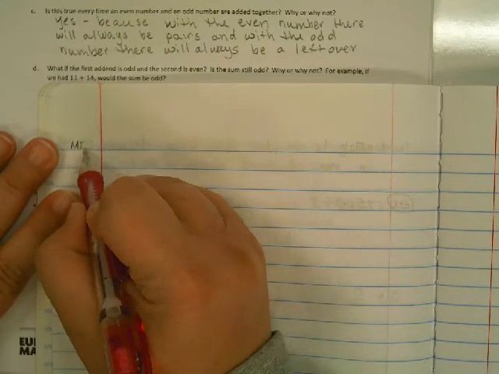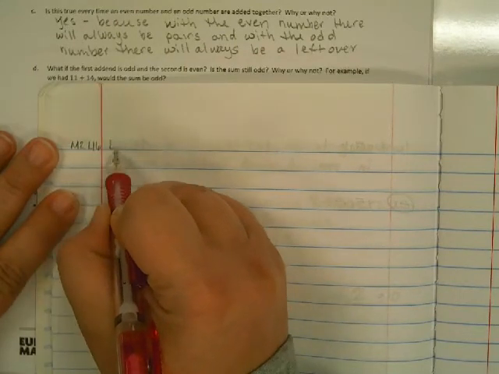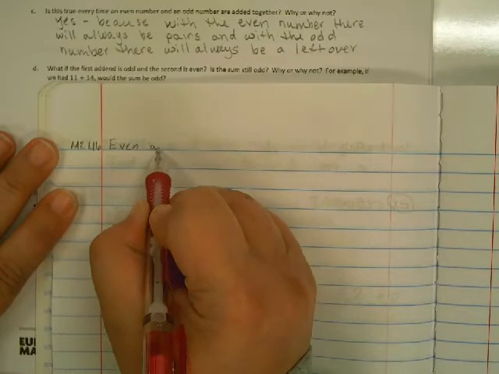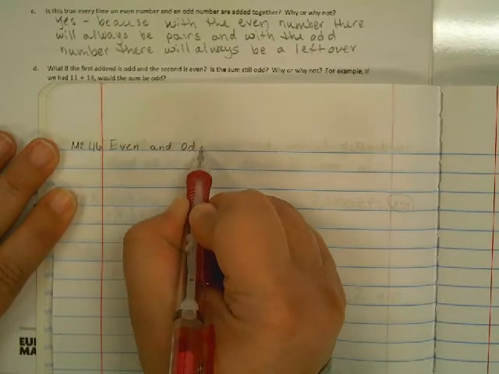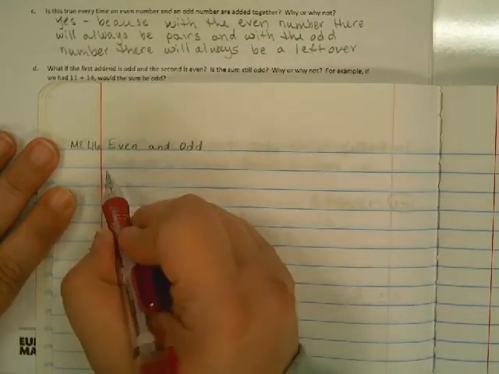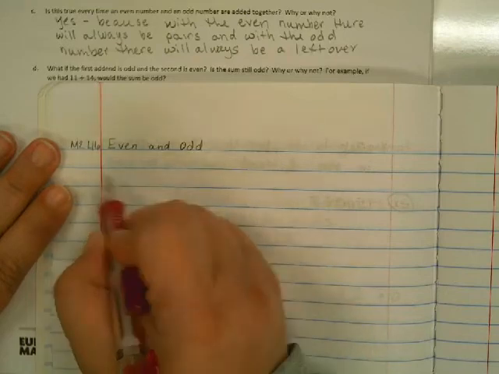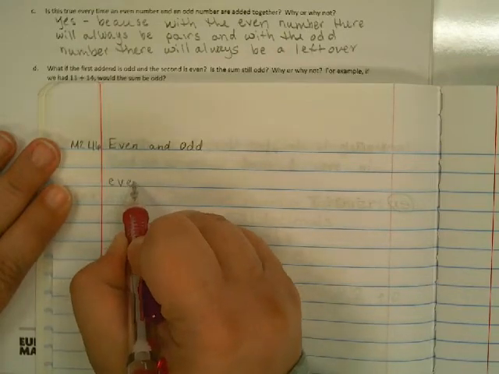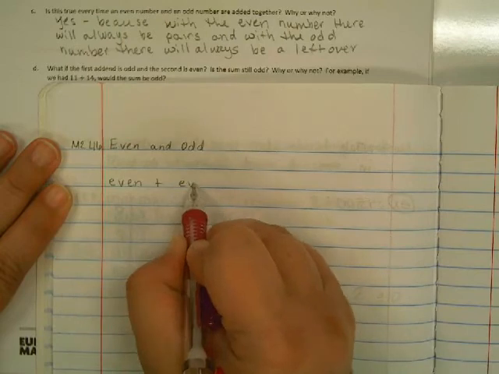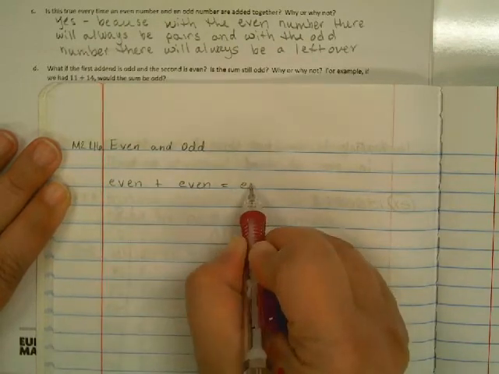So Module 2, Lesson 16, even and odd. And we're just going to basically put that information in here. Even plus even equals even.